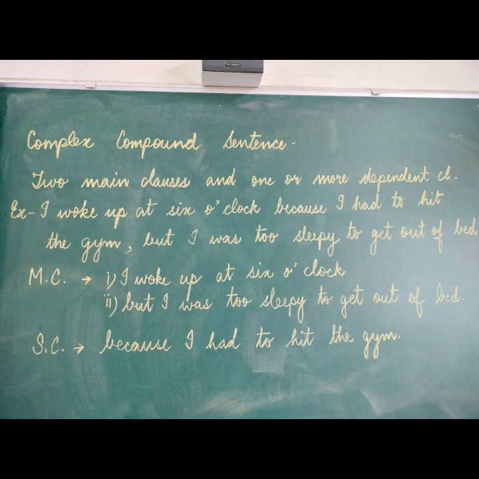What does this mean? That a complex compound sentence will have two main clauses as in the compound sentence, and it will have one or more than one subordinate clauses or dependent clauses, which is the complex sentence. ठीक है, तो two main clauses and one or more dependent clauses. Example, I woke up at 6 o'clock because I had to hit the gym, but I was too sleepy to get out of bed. Now see, this type of sentence, complex compound sentence, will be a long sentence.